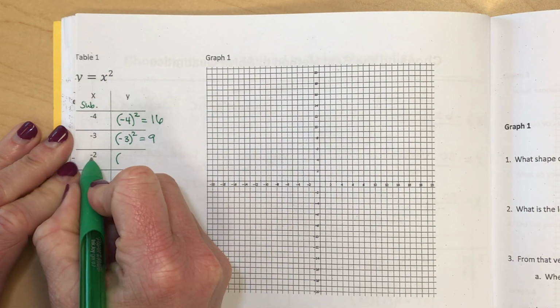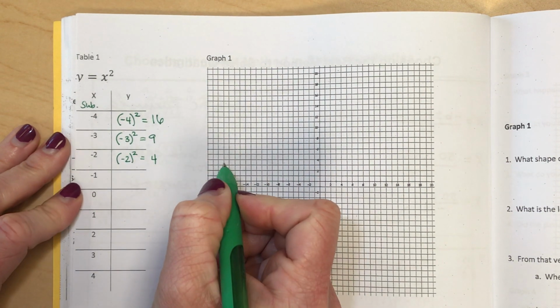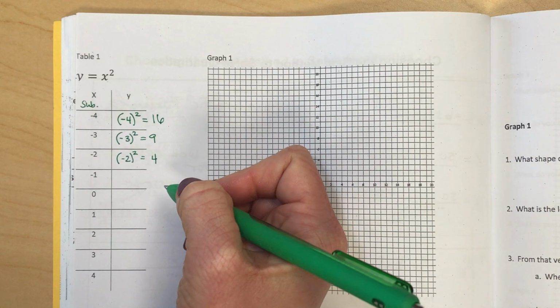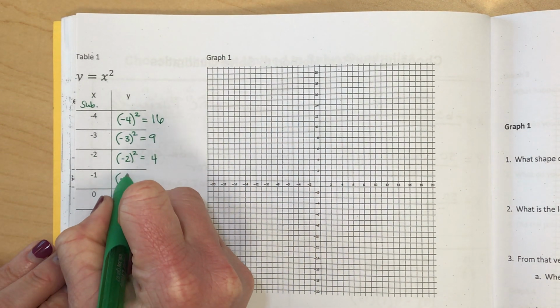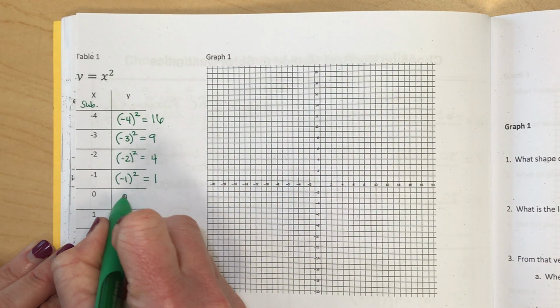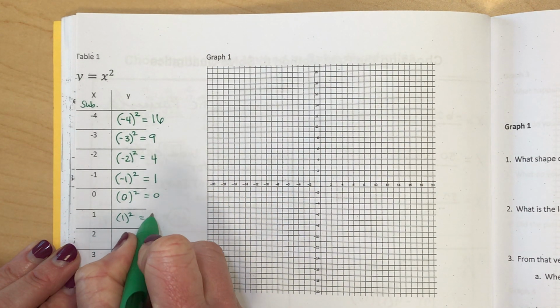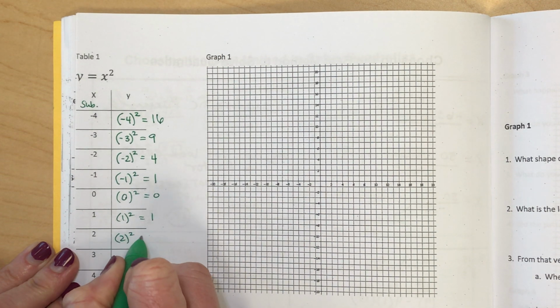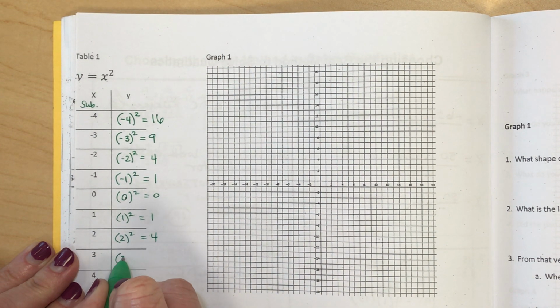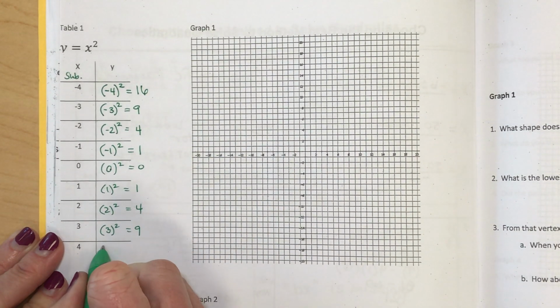And then I'll substitute in -2 for my x and square it, and I'll get +4, because -2 times -2 is 4. And then -1 squared, 1 times 1 is 1, even if they're both negative. 0 squared is 0. 1 squared is 1. 2 squared, 2 times 2. 3 squared, and +4 squared.